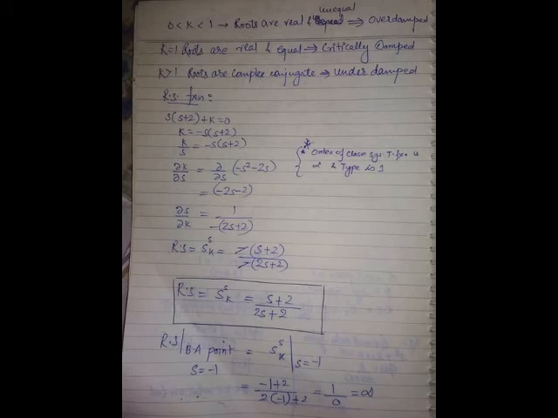R2 by R1 will be in multiples of hundreds or thousands. C1 by C2 will be in milli-farads. Suppose this R2 by R1 is 100 and this C1 by C2 is 0.1, then this entire thing, C1 by C2 plus R2 by R1, I am writing in terms of only R2 by R1.